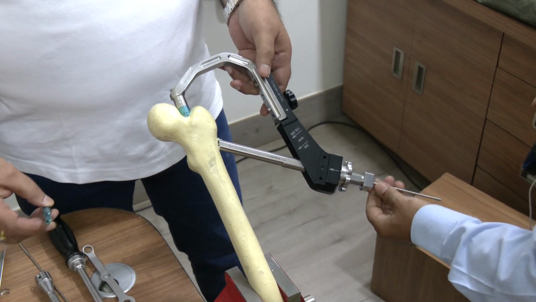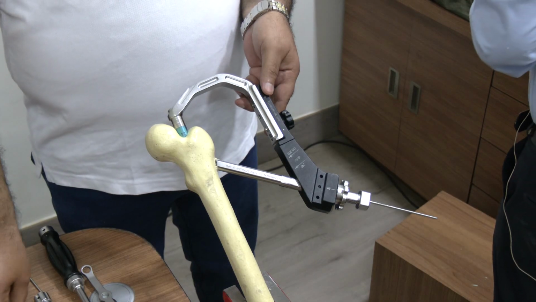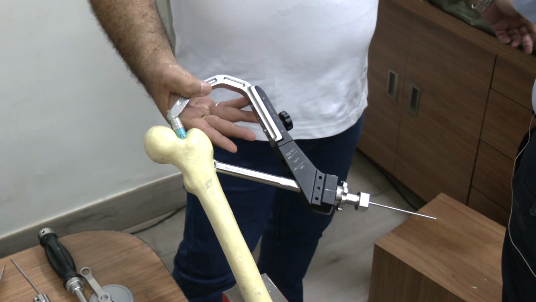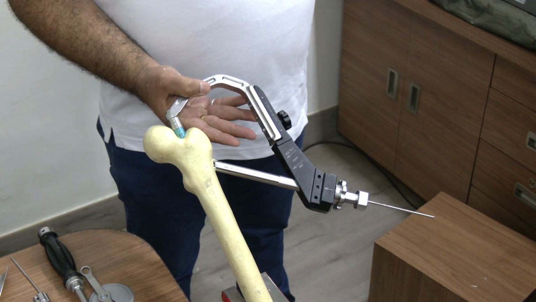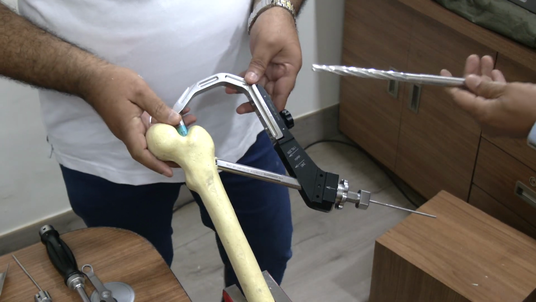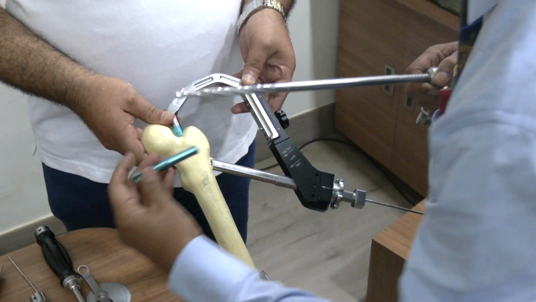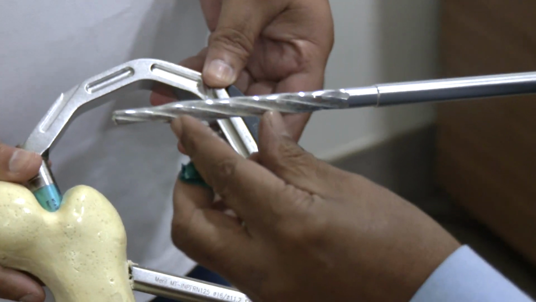Now the next is using the step cut drill. Since we have taken a measurement of 80 millimeter, the step cut drill is used only for the terminal portion for the helical blade, and the proximal portion for the shaft.